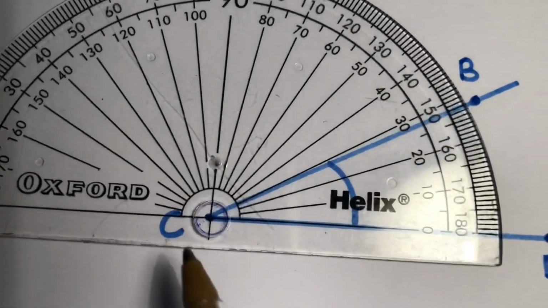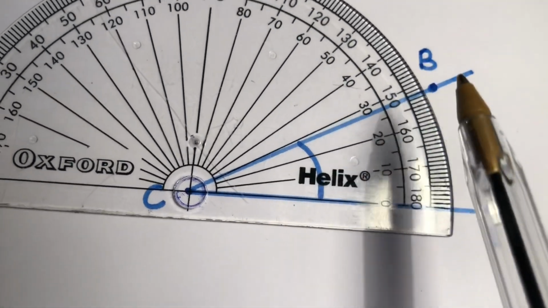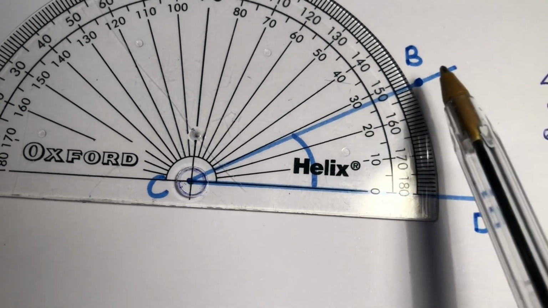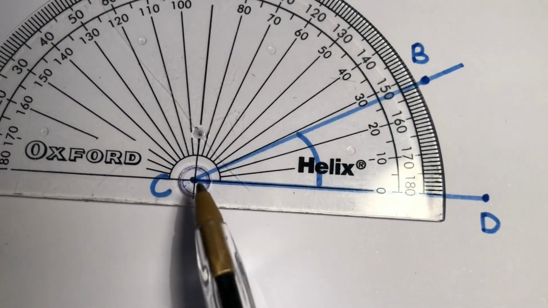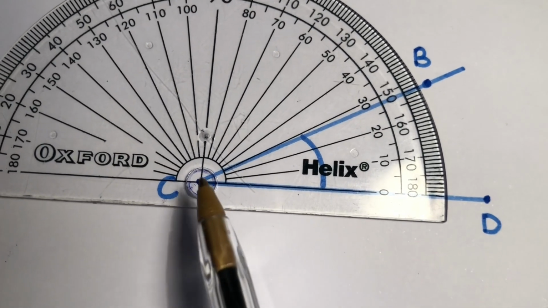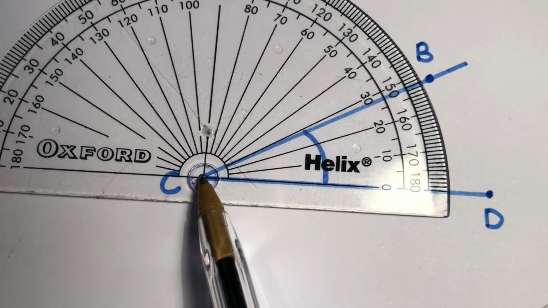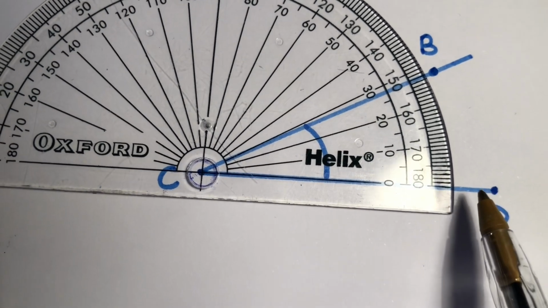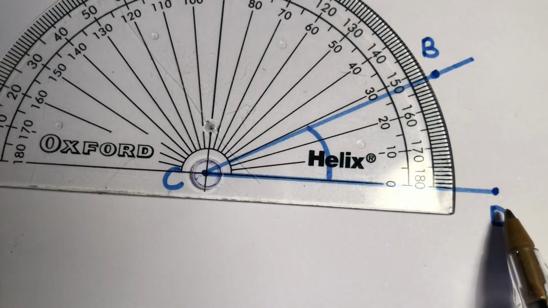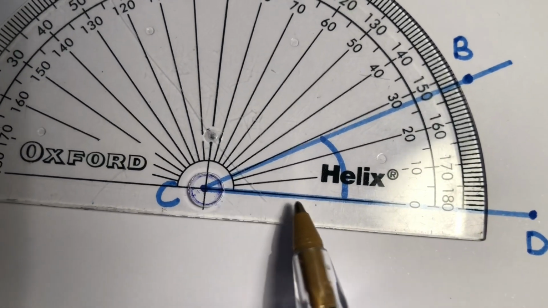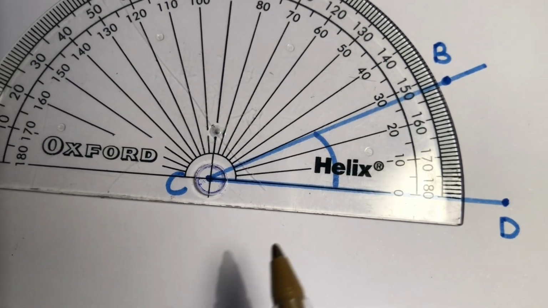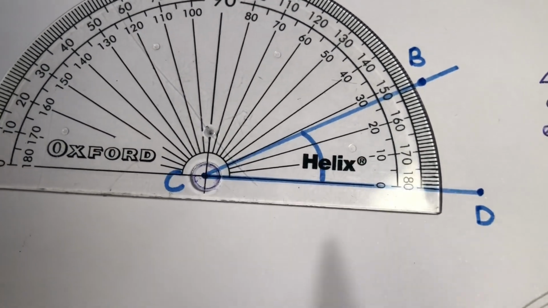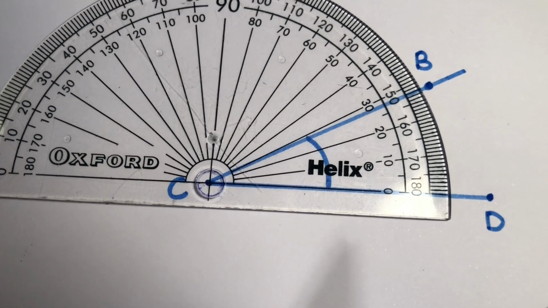So let's just practice lining up our angle before we start measuring it. So we have to have the vertex. So if I'm measuring BCD, my vertex is the point C. And my center mark then has to be exactly over the top of that. And then my arm of my angle, so the line segment CD, you can see that the baseline of the protractor is exactly on top of that too. And that means that we have lined up our protractor and that we're ready to start measuring.